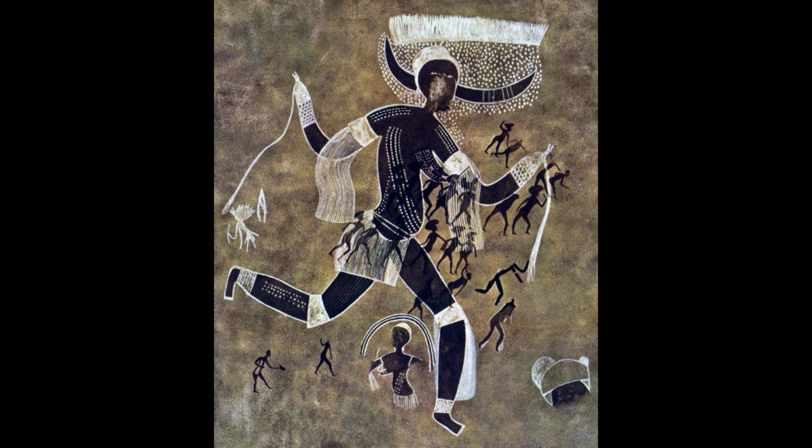And we also see the beginning of belief systems. This is a goddess, and this is the representation of the relationship between the supernatural world, something more powerful, and that of humans. What is the role of humans when it comes to the relationship with their gods and their goddesses?